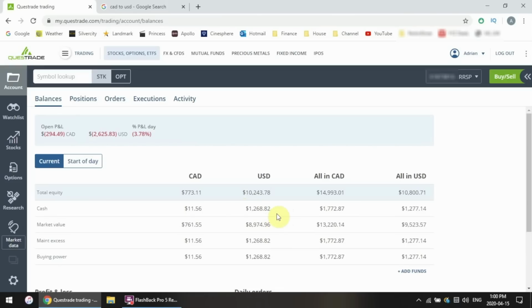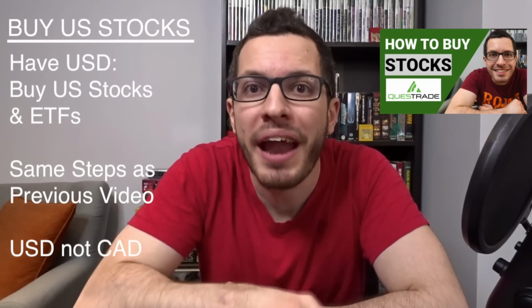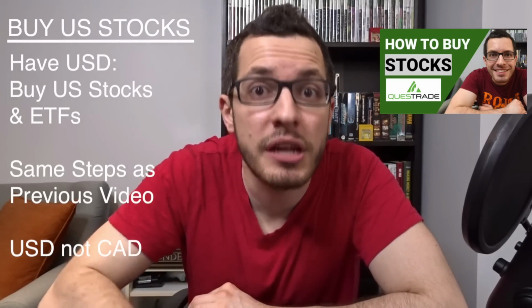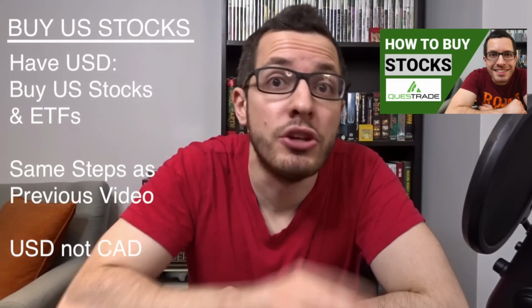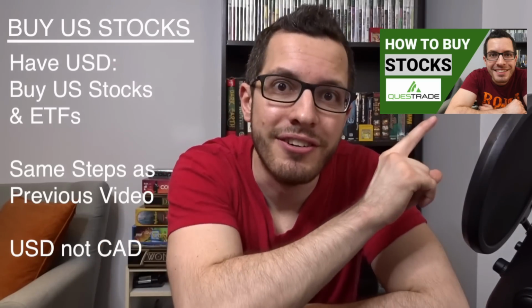You can also use Norbert's Gambit to convert US dollars into Canadian dollars. It's the exact same steps, just in reverse. Once you have that cash in US dollars, you can buy whatever US stocks and ETFs that you want. Follow the exact same steps I covered in my first Questrade tutorial on how to buy stocks. Just note that everything will be in US dollars, not Canadian. So click the pop-up at the top right to check out that video. So that's how you use Norbert's Gambit to buy US stocks without paying a currency conversion fee.